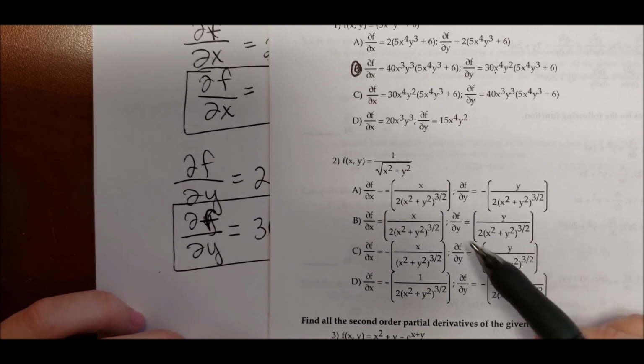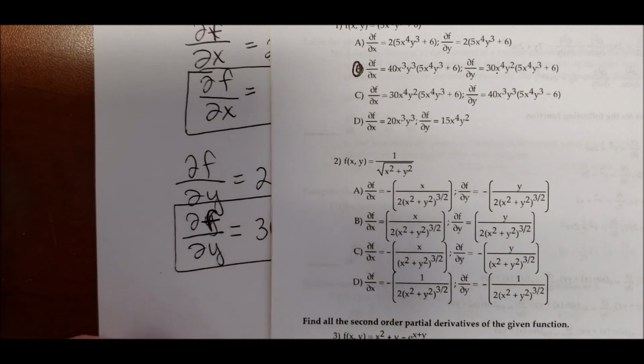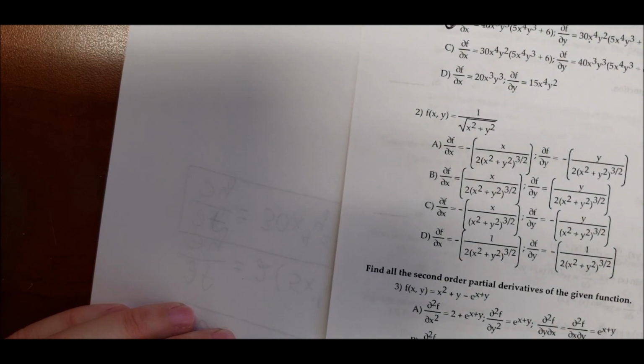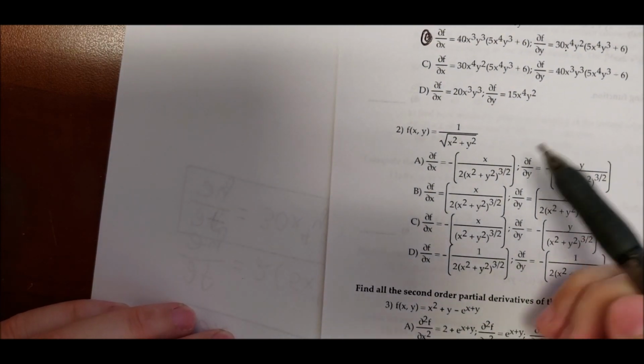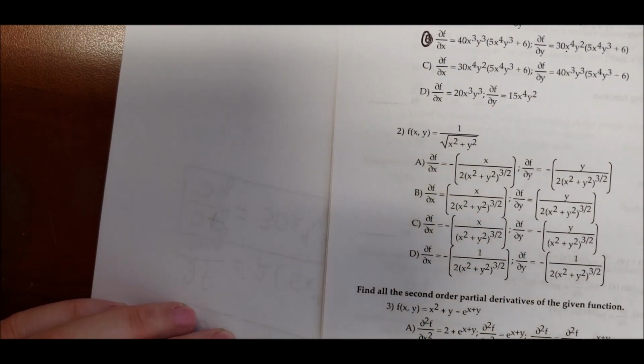So then number 2, again, we're going to find the first order partial derivatives. And this time we have a square root in the denominator.